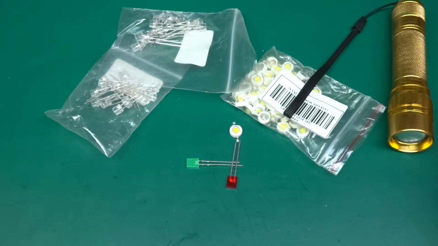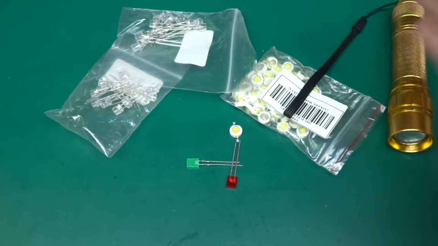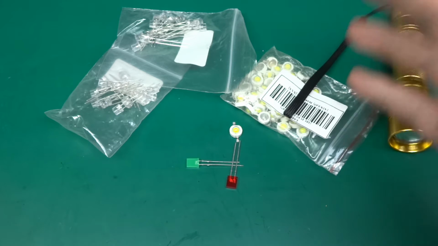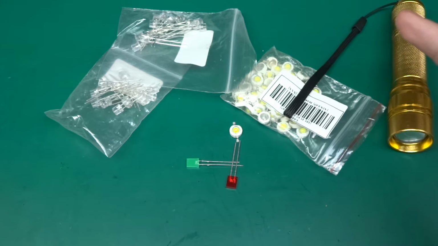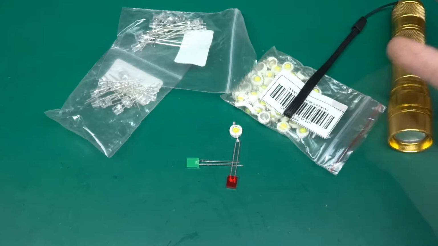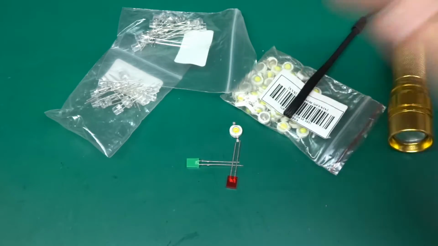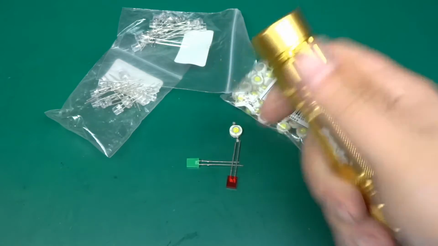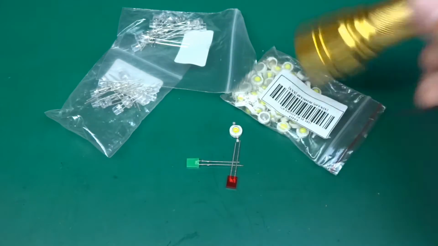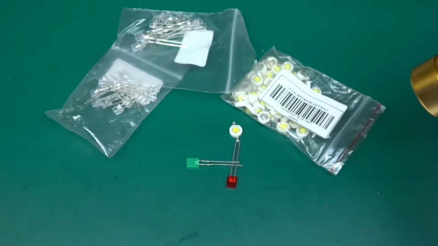Greetings! In this video I will show you how to check an LED if it's working in your gadget gizmo that you might have, or how not to check it. Sometimes you might have a piece of something, a flashlight for example, and it's an LED flashlight and you press a button and nothing happens.